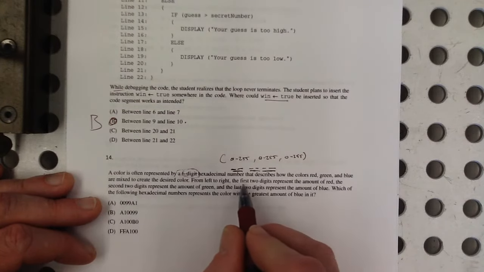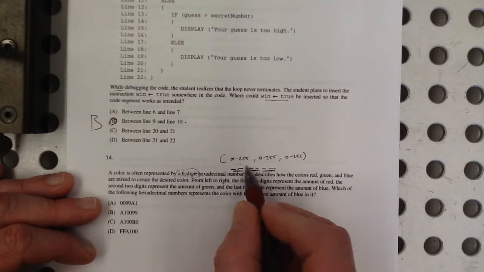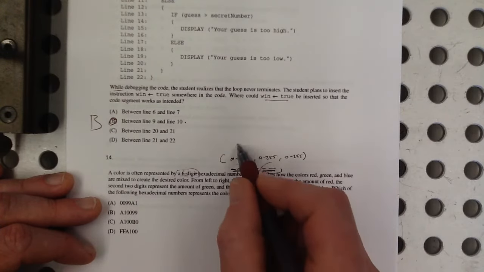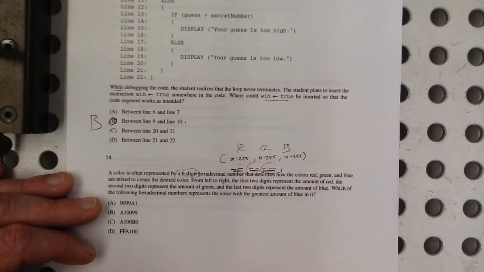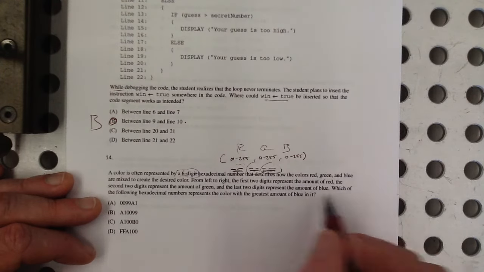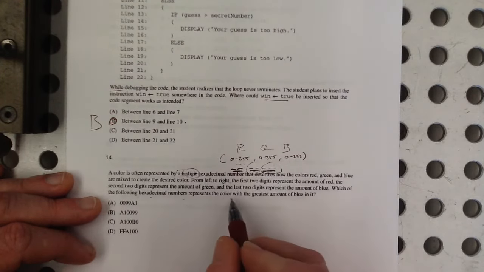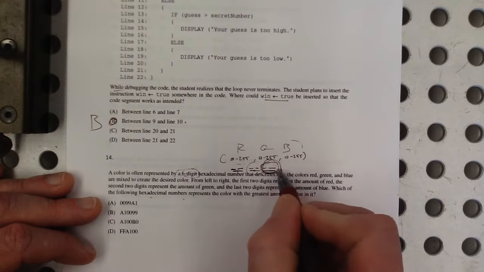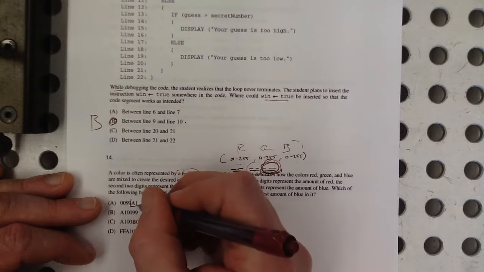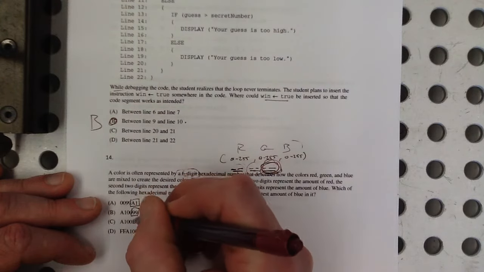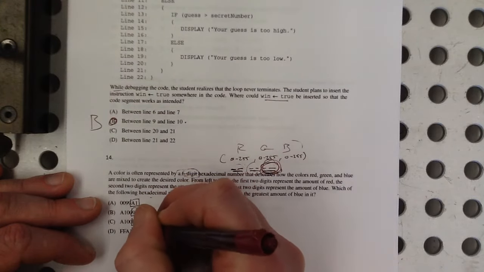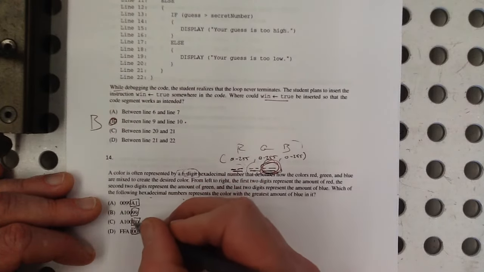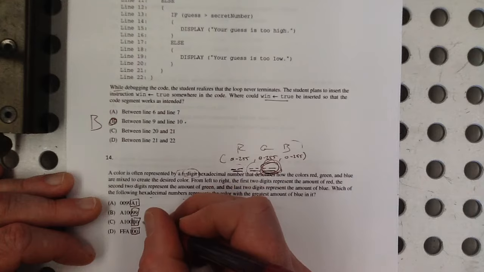Alright, so from left to right, first 2 digits represent the amount of red, the amount of green, amount of blue, right? So RGB, just like we're used to. Which of the following hexadecimal numbers represents the color with the greatest amount of blue in it? So that would mean the biggest number here. That's the amount of blue. So which one of these is the greatest hex number? Well, it's the one with the biggest number in this place, so it's this one.